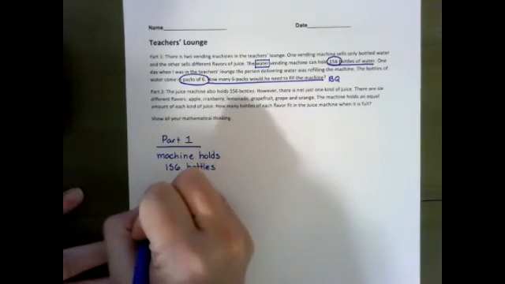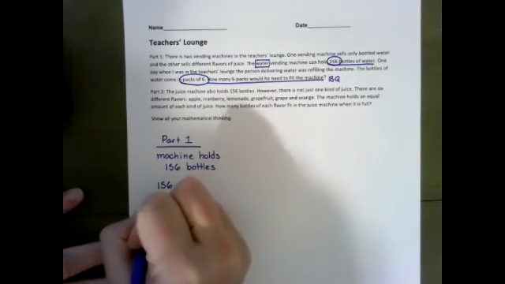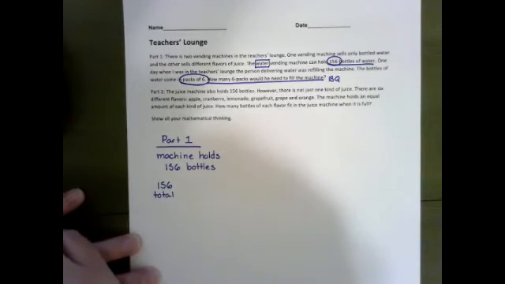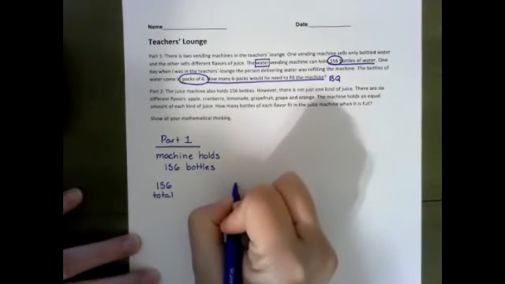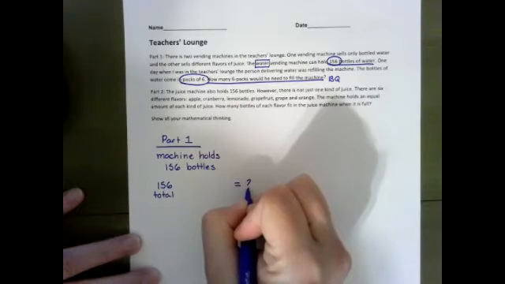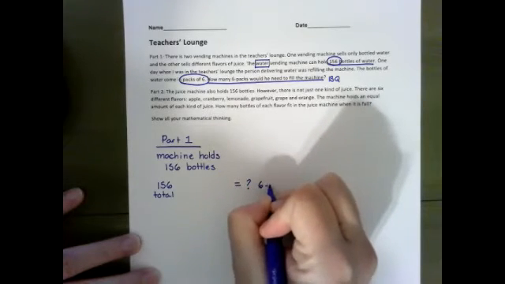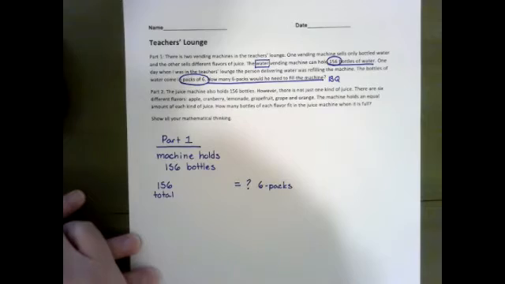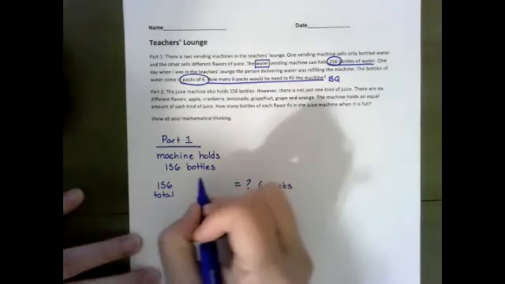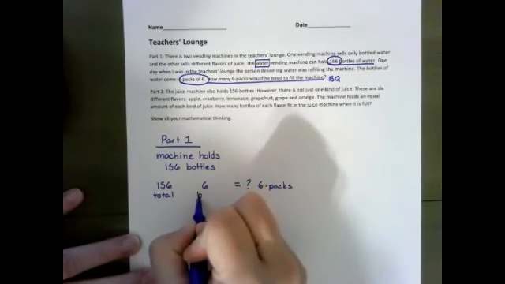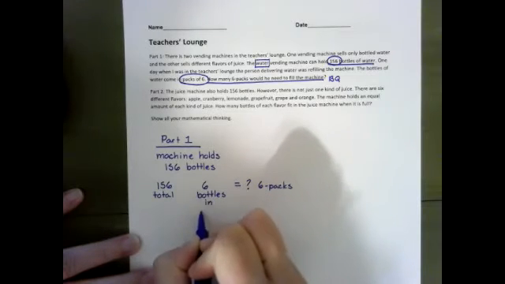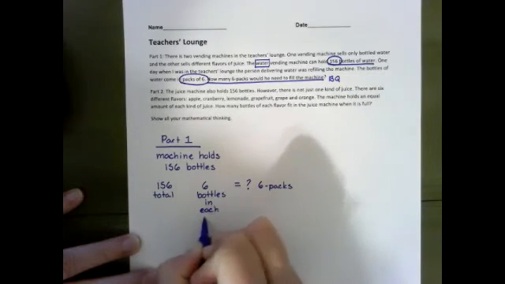I know that the total bottles is 156. I know that I'm trying to find how many 6-packs, the amount of 6-packs, okay? I also know that there are 6 bottles in each pack.